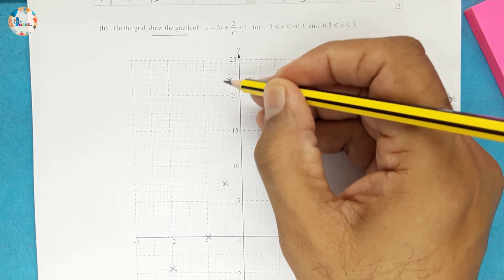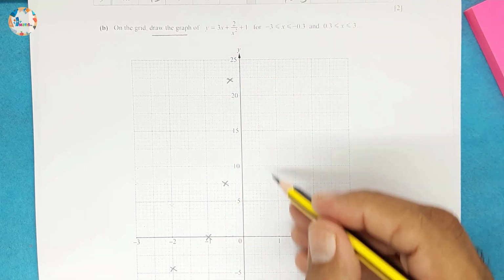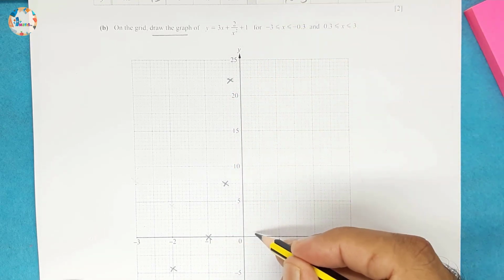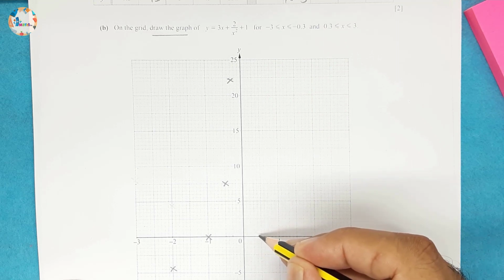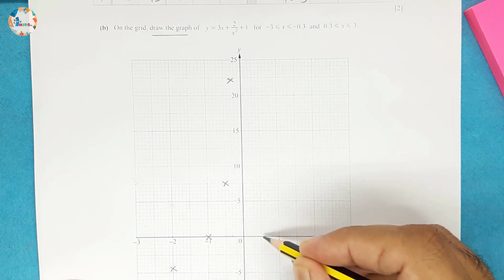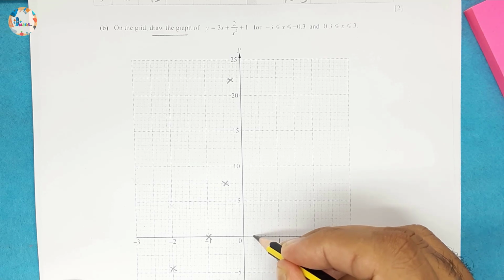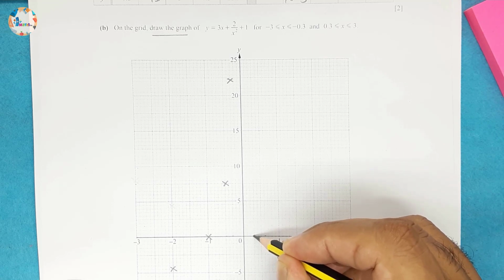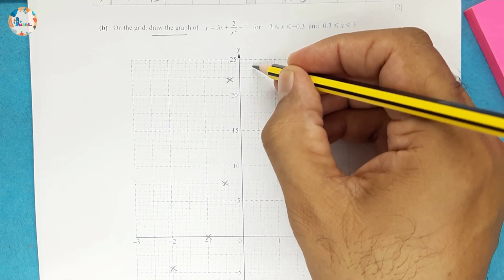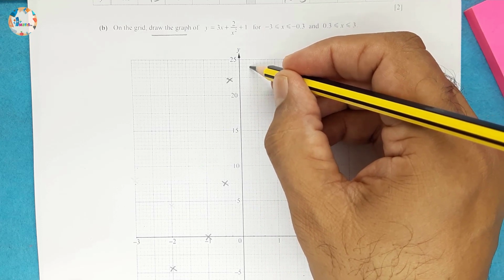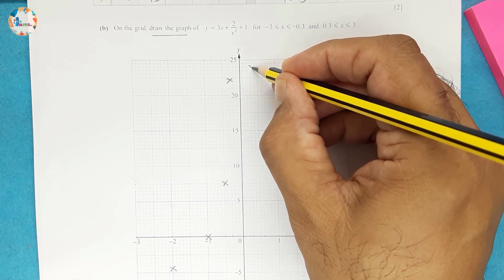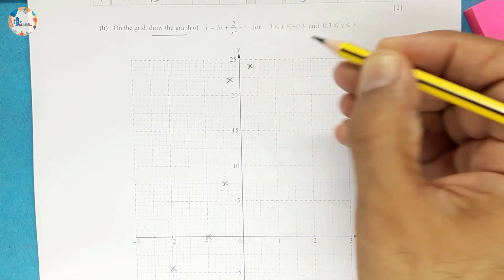So we got the graph. Now the other side is 0.3, 1, 2 and 3. 0.3 will be this one. So this point, and 24.1. 24.1 closer to this will be this one.